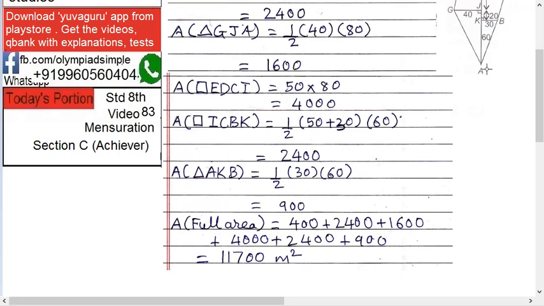Now the last remaining is AKB, a triangle. And this is 90 degrees. So base and height are 30, 60. Half into 30 into 60.